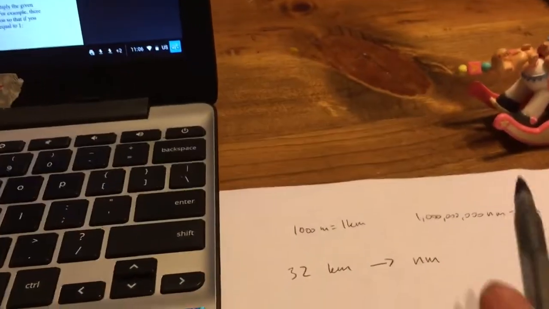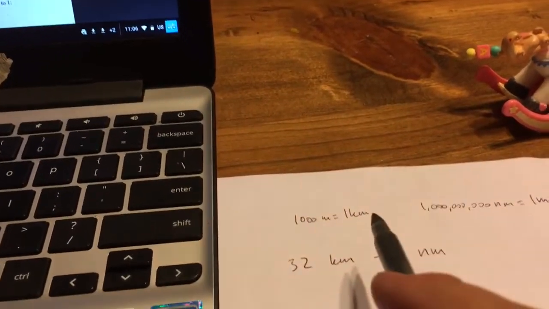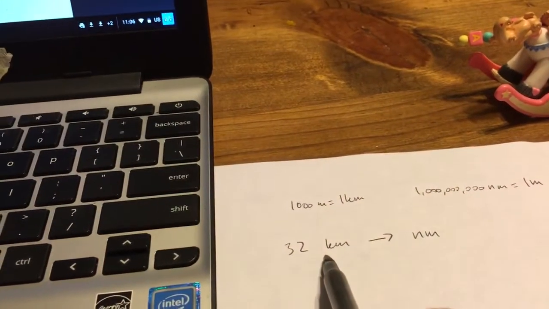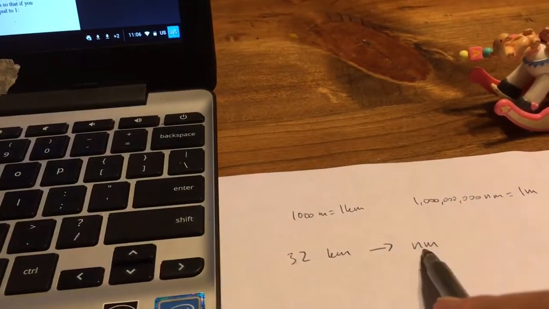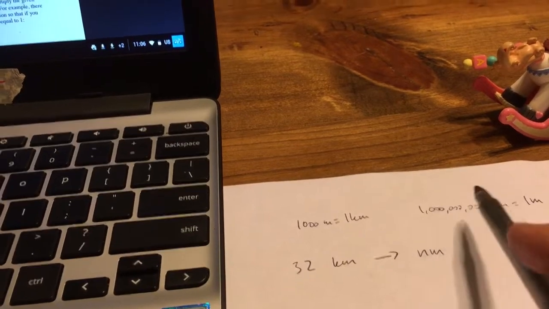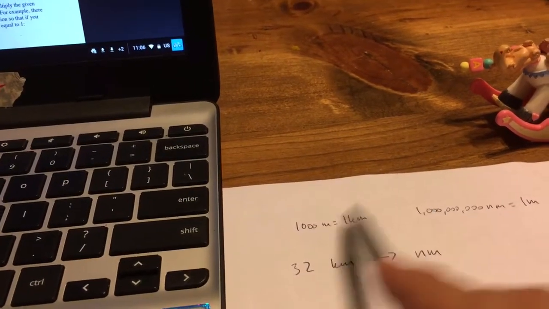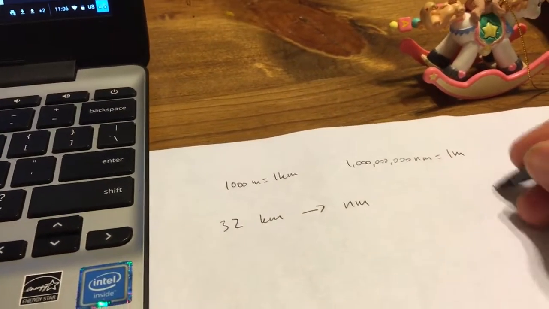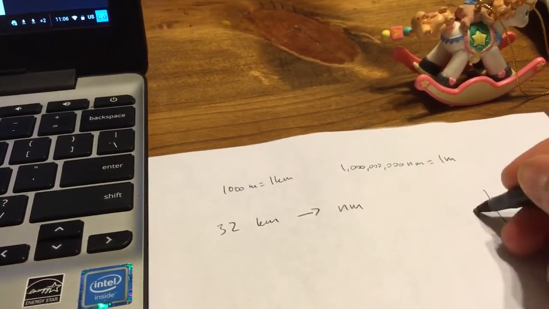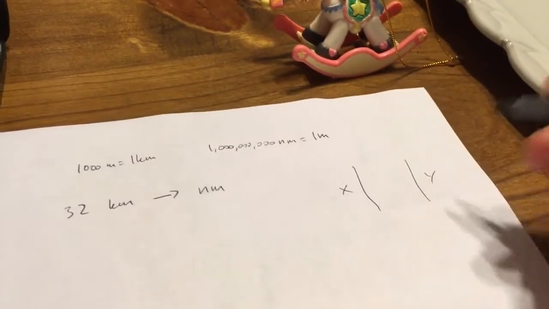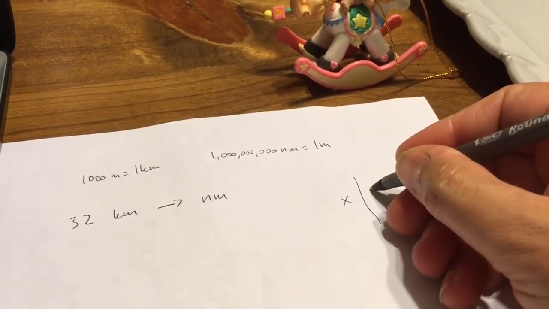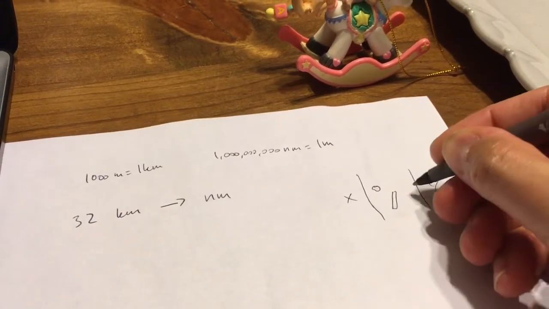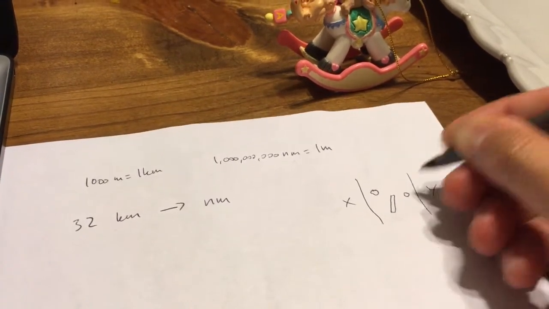Hopefully you can see, we talked about this in class, that there's a connection between kilometers, which is what we're starting off with here, and nanometers, which is what we're supposed to end up with. And that connection, that middle point, is meters. One example I gave in some of my classes is, imagine you were on one side of a river over here, and you're trying to get over there, and you have to hop onto this rock, onto this branch, and then onto this rock.